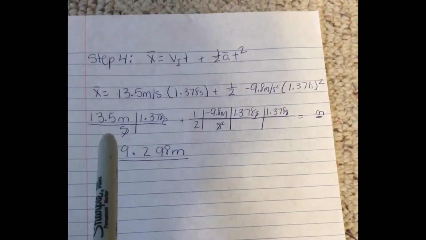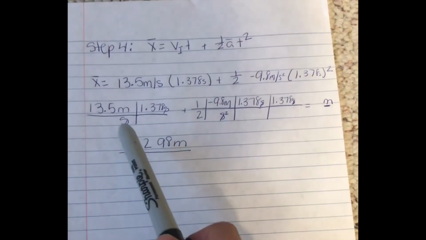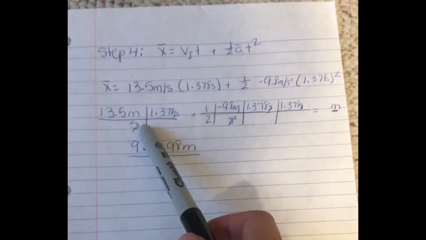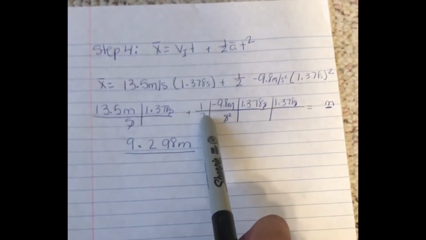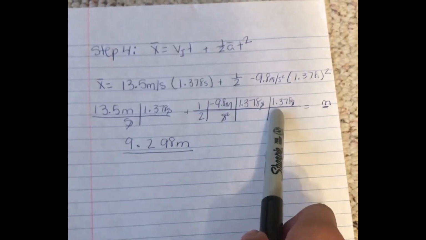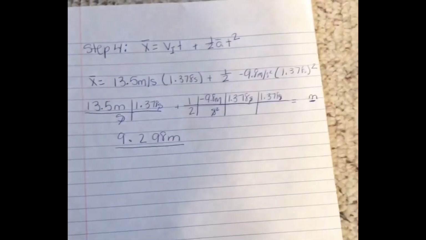So here's our unit analysis, just like step 2. You have 13.5 meters per second times 1.378 seconds, the seconds cancel out, plus 1/2 of negative 9.8 meters per second squared times 1.378 times 1.378. It's twice because it's squared.